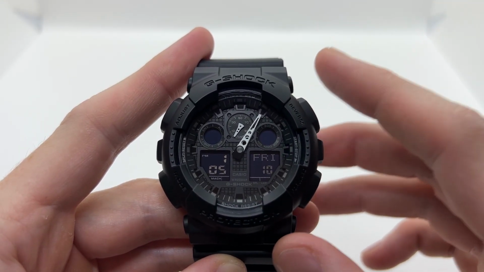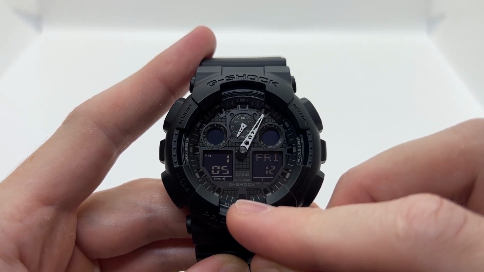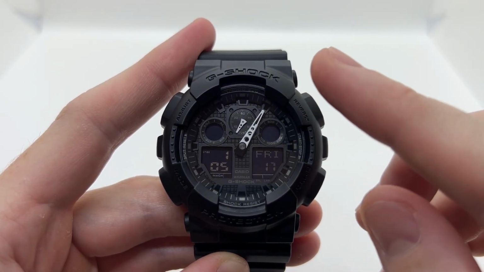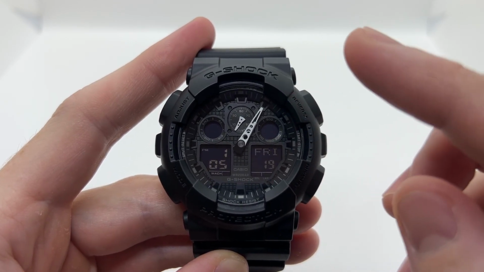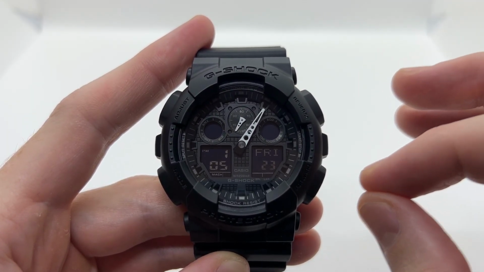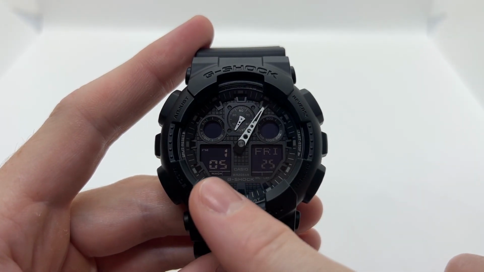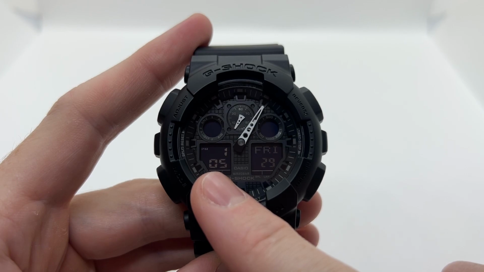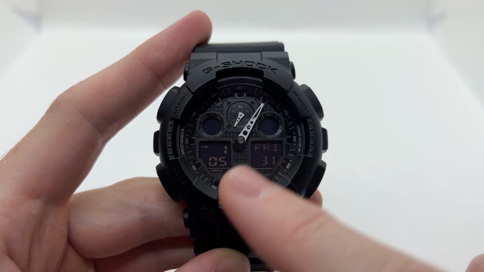Today I'm going to show you how to switch between 12-hour display and 24-hour display, so military time, on your Casio G-Shock GA-100 module 5081. This is going to work for a bunch of other Casio G-Shock watches as well. As you can see here, when it comes to the digital display, we have 1 p.m. So I want to see 13.